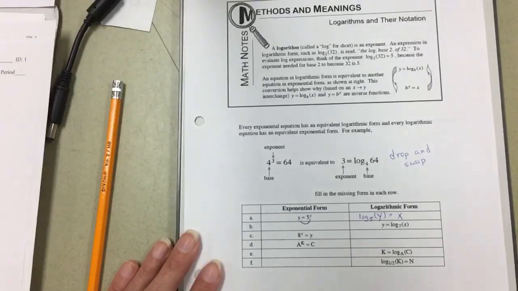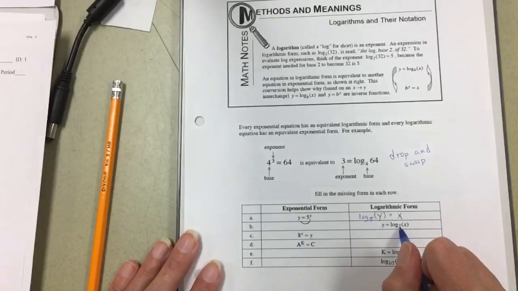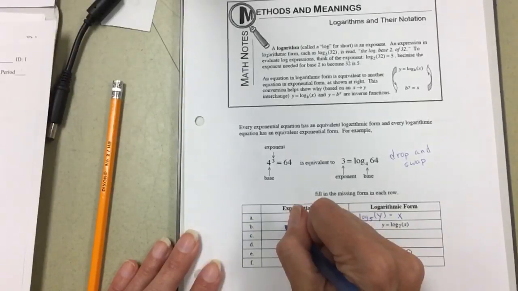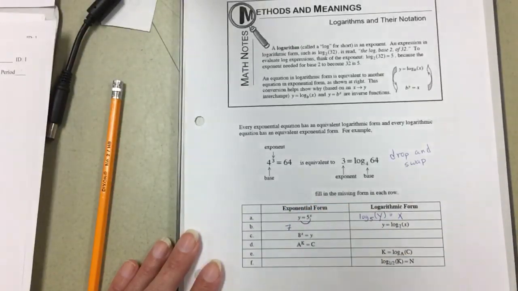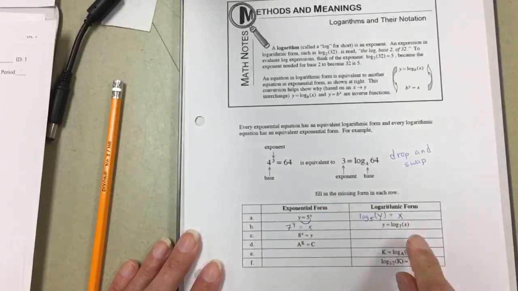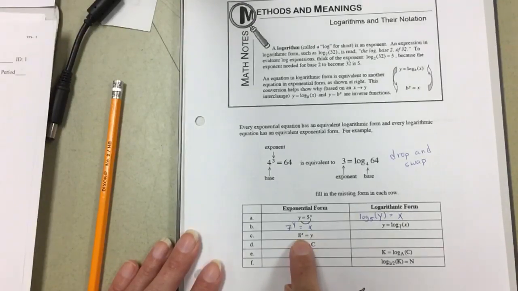If you want to go the other direction, you just think about the opposite of drop and swap. So 7 has been dropped. If we go backwards, it's going to come up and be our base. So opposite, start with 7. And we still swap. We bring back up what's been dropped, but we still swap. So now y should be with 7, and x should be by itself since it started off with 7.